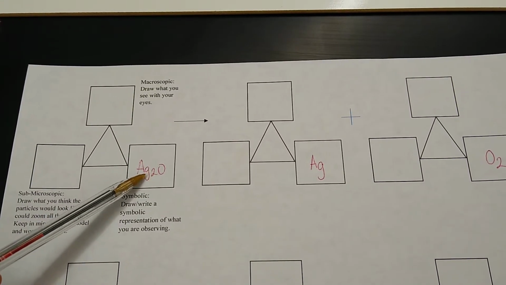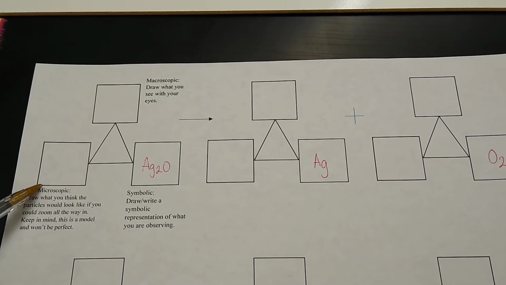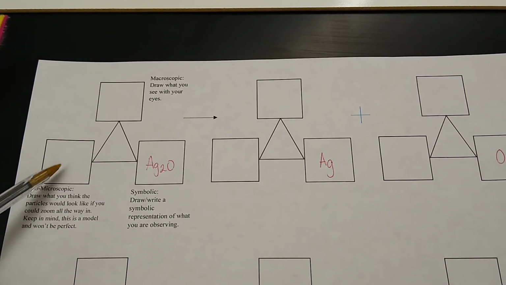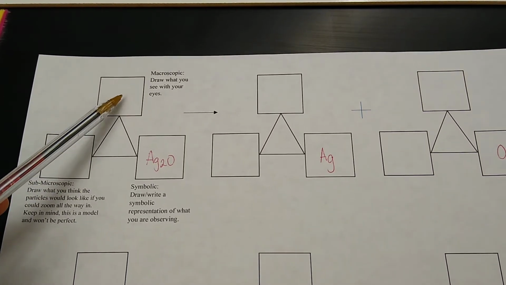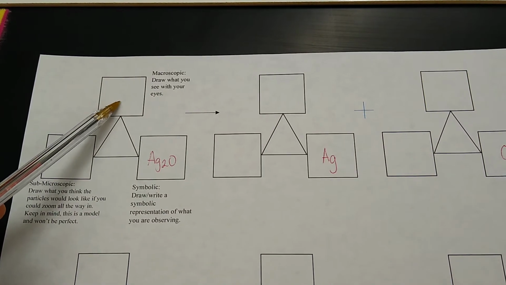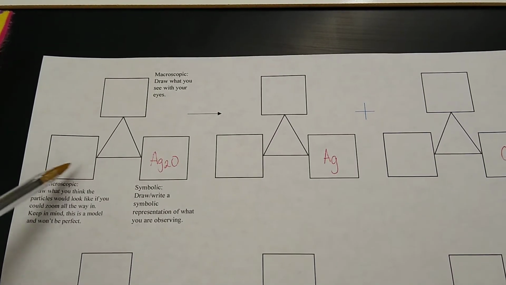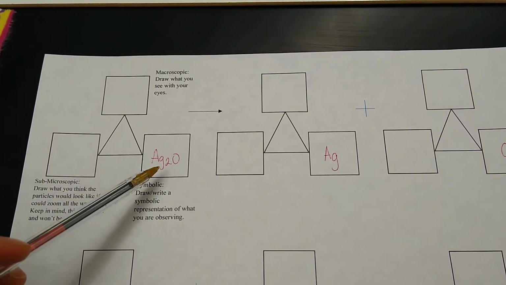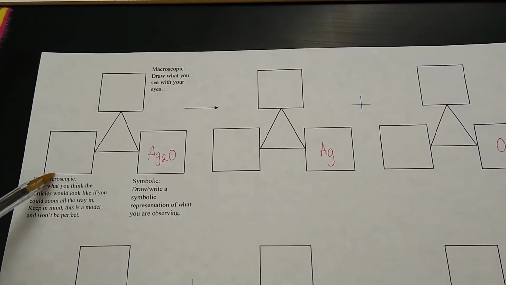What does this ionic compound look like at that submicroscopic particulate level? I do not want to see only 3 atoms in this picture. I want to see, if you zoomed into your tarnished silver item up here, what would you see? You're going to see lots and lots of particles, not just 2 silvers and 1 oxygen like our symbolic, but you're going to see that ratio. So keep that ratio in mind when you draw the particulate level here, okay?